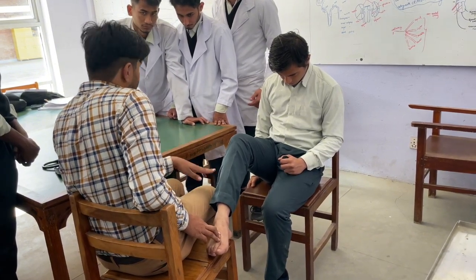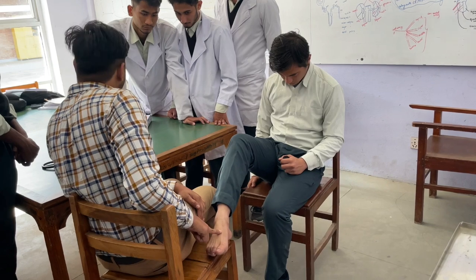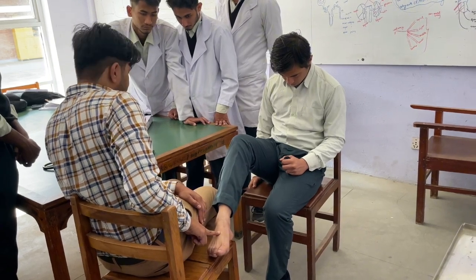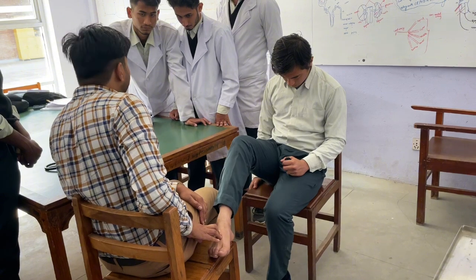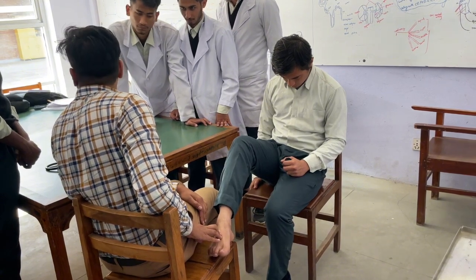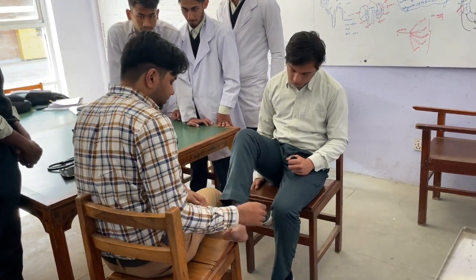and you will feel the web space close. There is a prominence, this prominence. Just measure this prominence at the proximal most part of the first web space, and you will find the dorsalis pedis pulse. So that is how you do it.